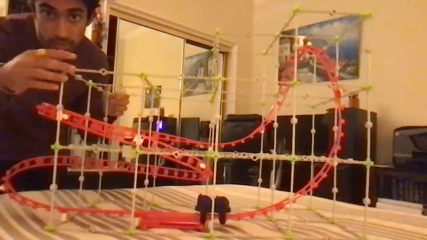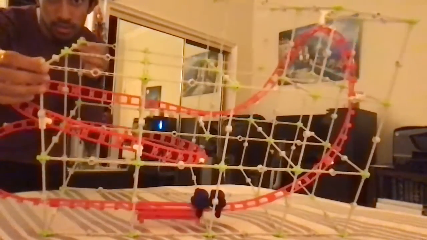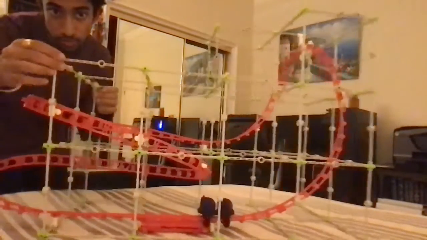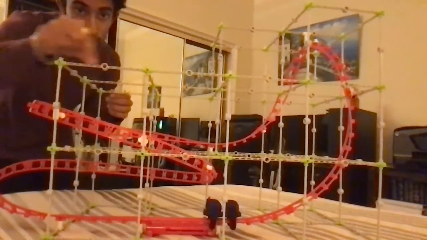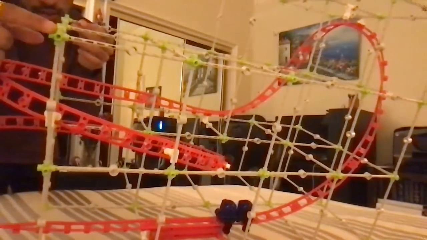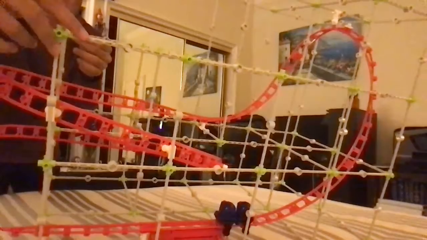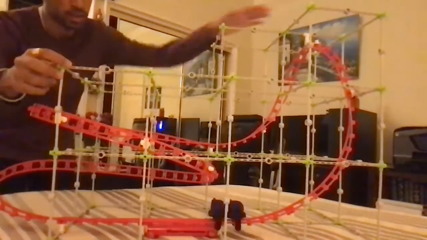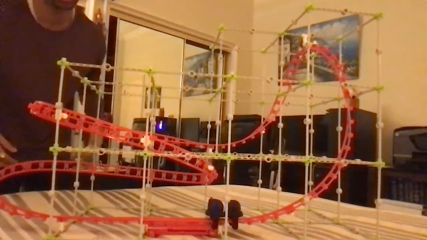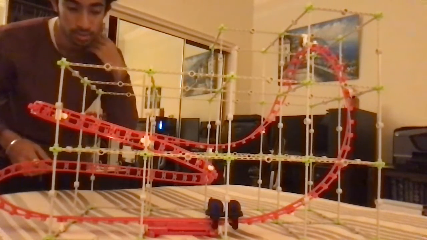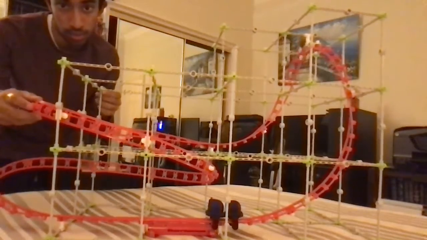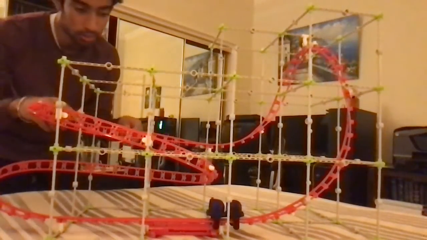So basically this frame, you can see there's many gray squares. There's many individual pieces from here to here, and then there's these green joints that hold the grayish pieces together. After I assembled this whole frame that's covering the entire roller coaster, I was able to put in, I guess you can call them the rails, which is this red part.